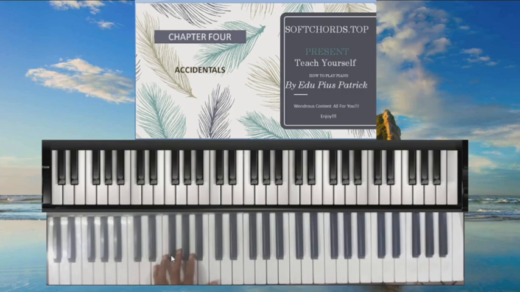So having said that, today's topic we'll talk about accidentals. Like I said, we were able to identify the white keys, so now we'll talk about identifying the black keys. But before we do that, we'll talk about accidentals. What are accidentals? In the next slide, I'll show you what accidentals is.